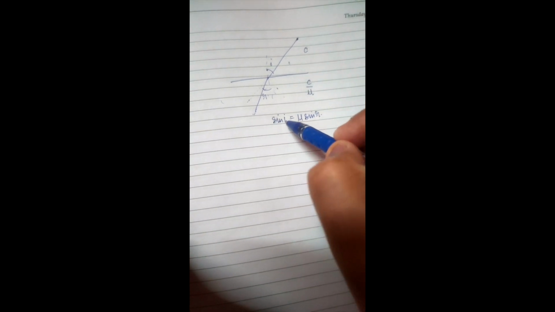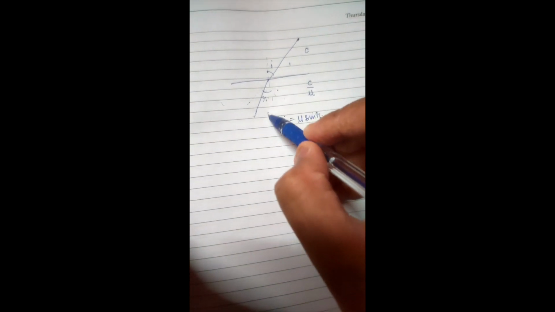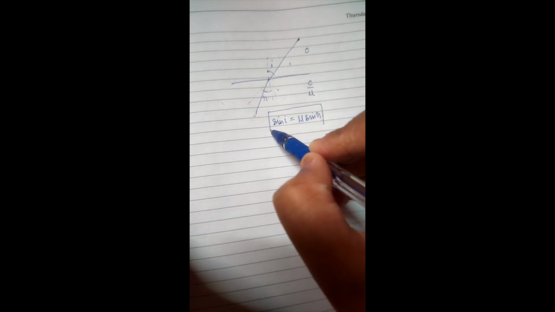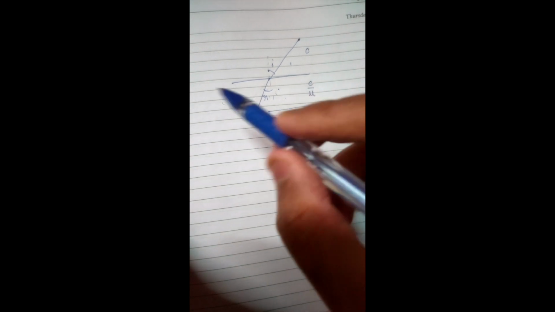So 1 into sine i is equal to mu sine r. This is the mathematical representation of Fermat's least time theorem. So let's apply this to our problem and see how this will work concerning sound.